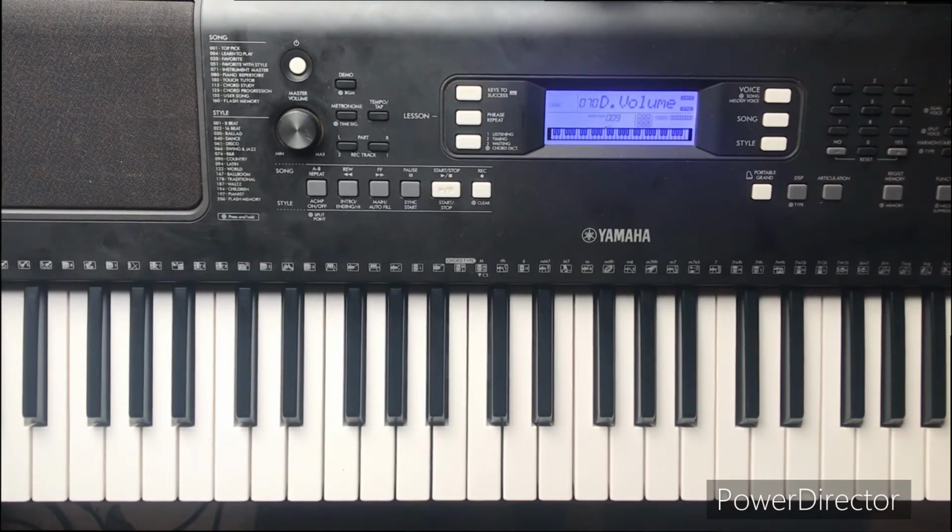Now, in order for you to find a drop 2 of a particular key or of a particular note, remember, I've shown you how to use the method of harmonization. Now I'm going to show you how to apply it for a particular note. For example, any random note, you find a drop 2 of that note.